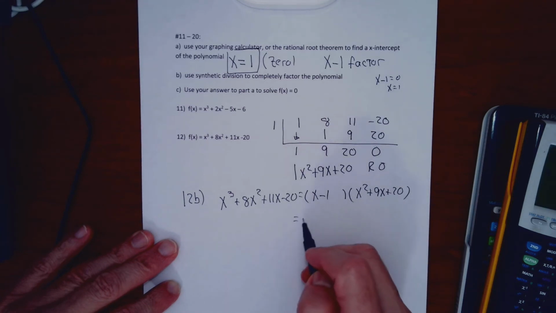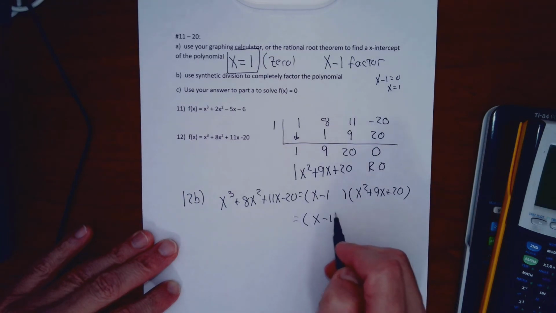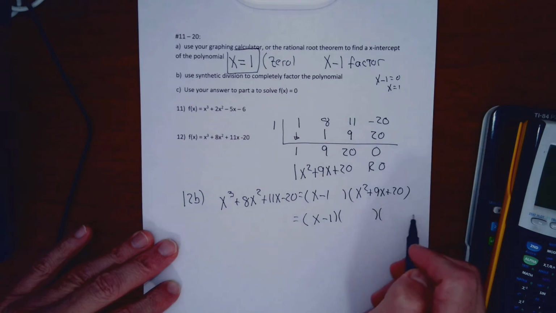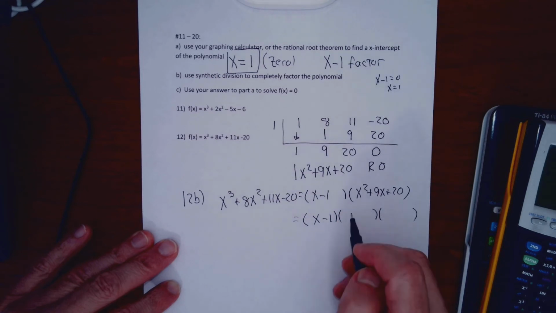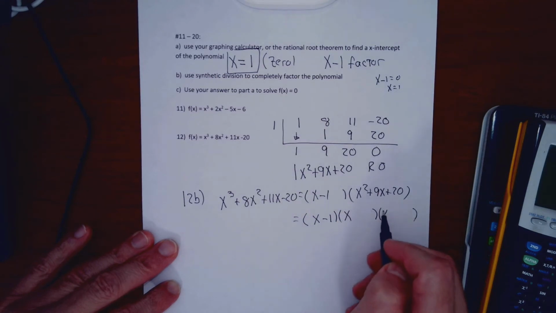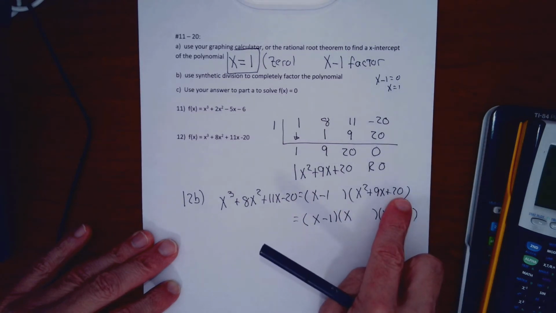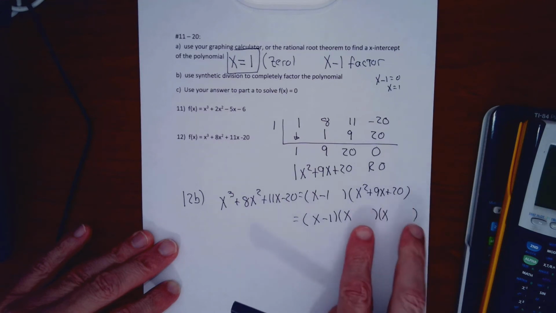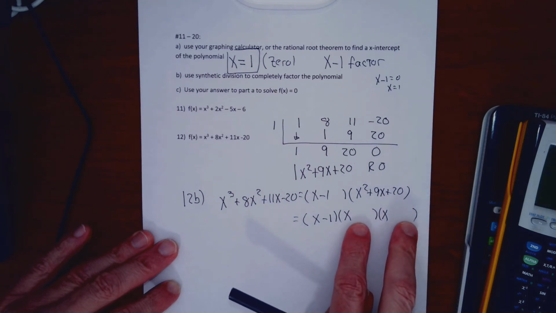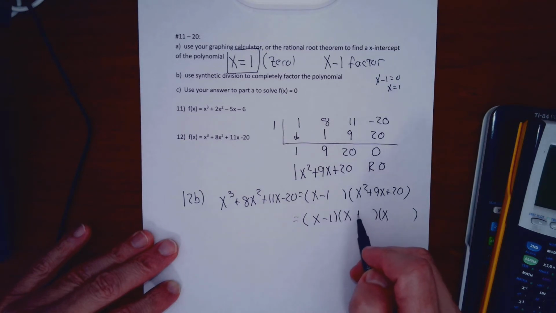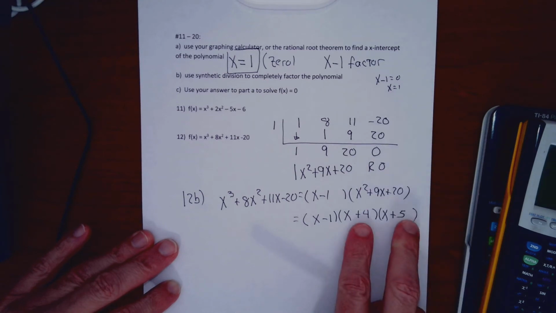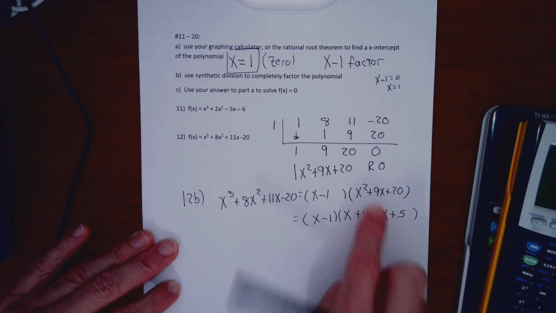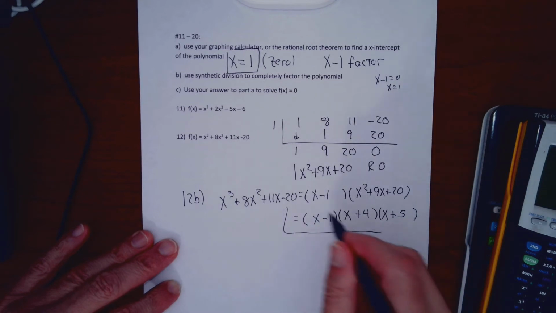And to get my complete answer to part B, I'm going to take the parentheses x squared plus 9x plus 20 and split it into two parentheses. I'm going to take the x squared and make it firsts in both my parentheses. And the 20, I'm going to turn into the 9. I'm going to end my parentheses with two numbers that multiply to 20 and add to 9. And it's going to be 4 and 5. To finish up my factoring, I need plus 4 and plus 5 because 4 times 5 is 20 and 4 plus 5 is 9. That's it for my answer to part B.